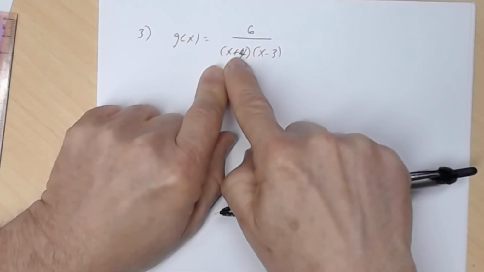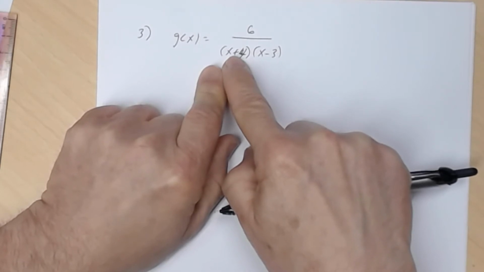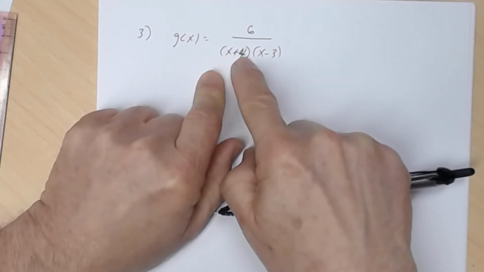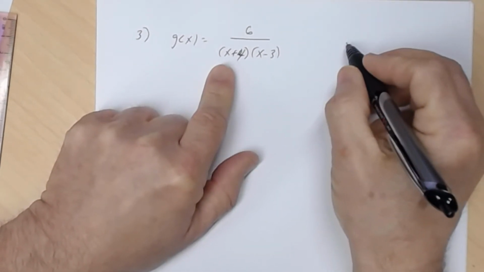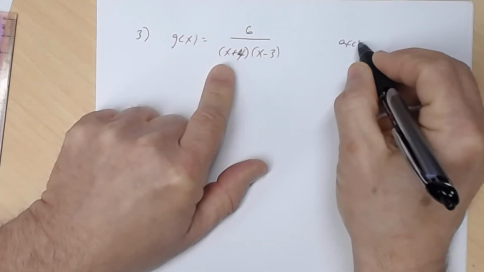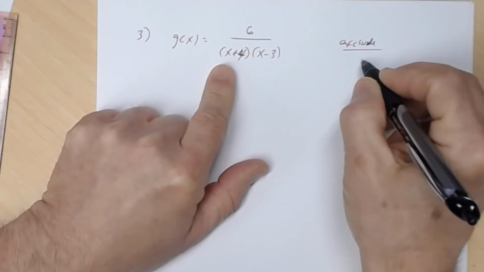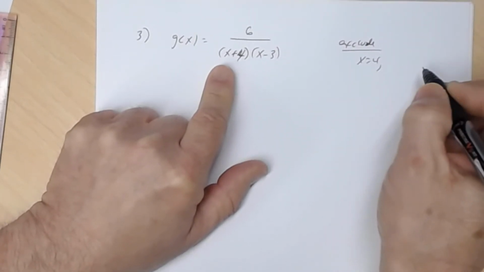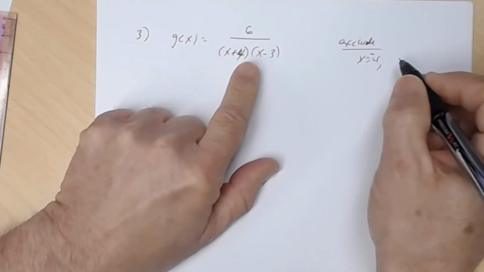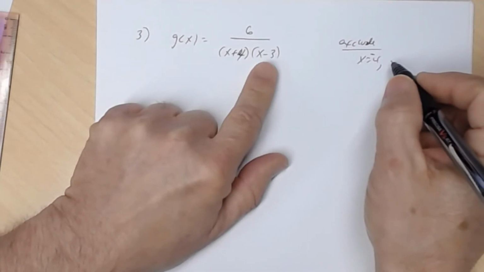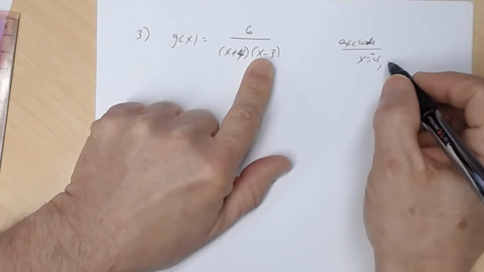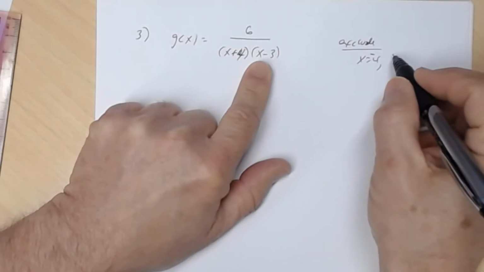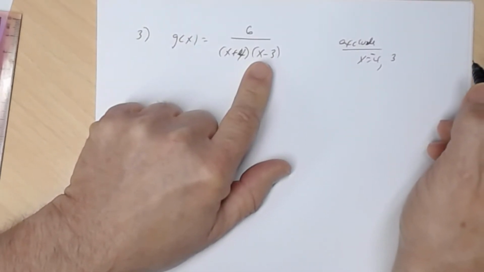Now this is easy enough that you could look at each factor and determine what numbers make the denominator 0. So you see your denominator is already factored. If I look at this factor, what makes it equal to 0? Well, when x is negative 4, because negative 4 plus 4 is 0. So right away I know that I have to exclude x equals negative 4. Over here, what makes x minus 3 equal to 0? Well, x minus 3 is equal to 0 when x is 3. So I also have to exclude 3.